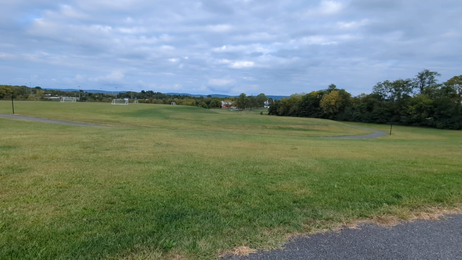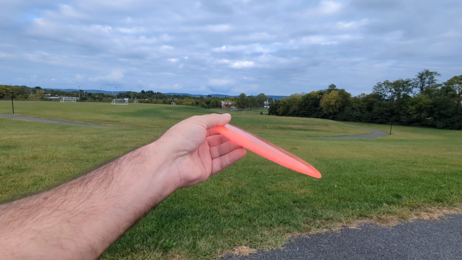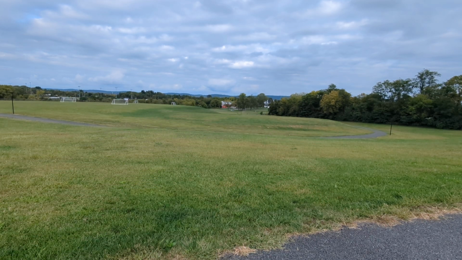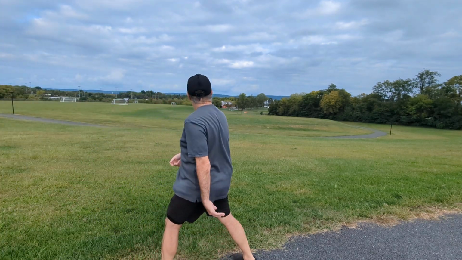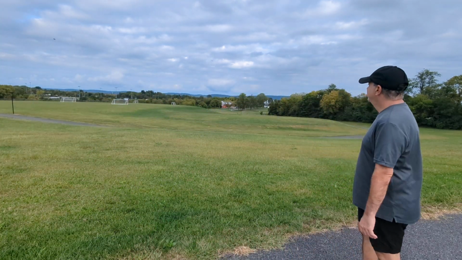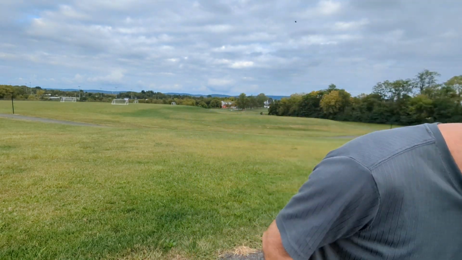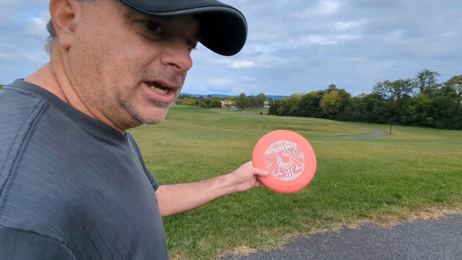This one, Fury. I like this one. Latitude 64. 9.6 -2.2. So this one should turn over and then kind of S-curve out a little bit. Let's see. Oh, it's very, very stable. I kind of pushed it over a little bit and it stayed that way. So very little fade. It was a nice disc actually.